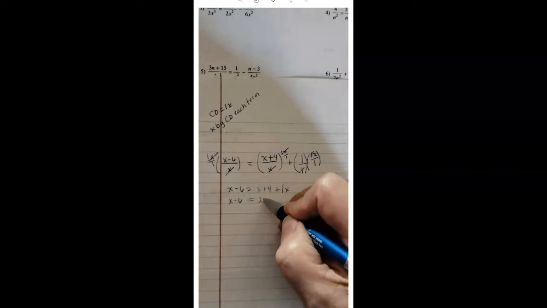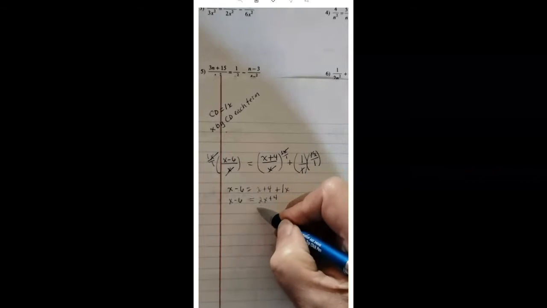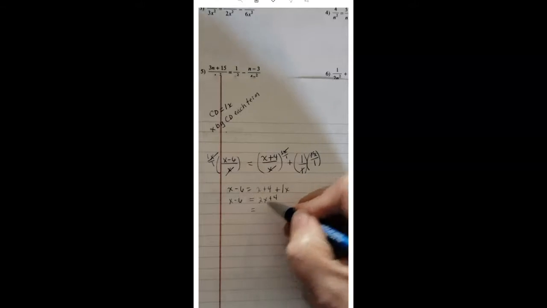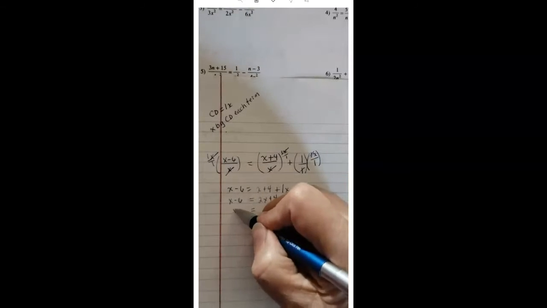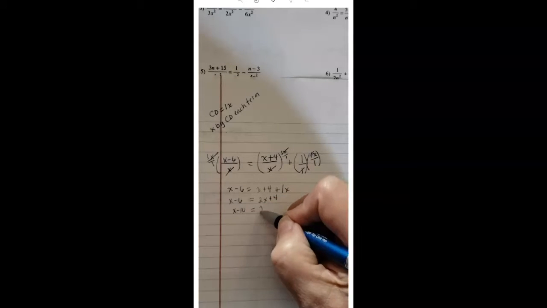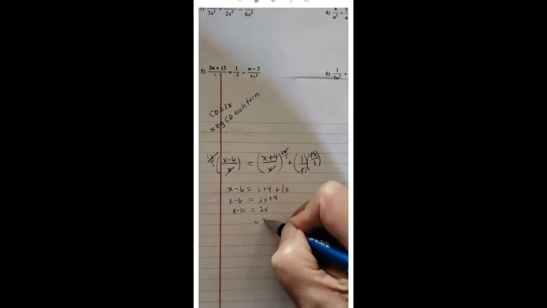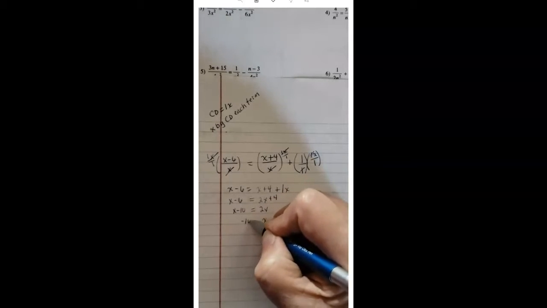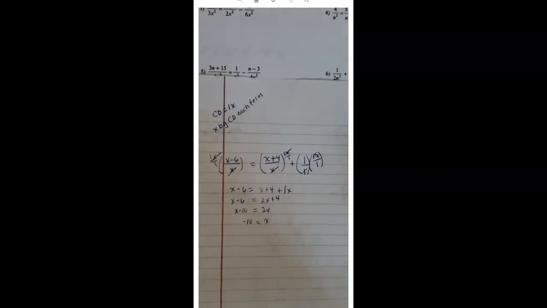That gives me 2x plus 4. Subtract 4 on both sides, gives me x minus 10 equals 2x. Subtract x on both sides, and x is equal to negative 10. So that's going to be enough on this video. Again, we'll stop problems here. You can look at these two, and then look for the part 2 video on the next one.